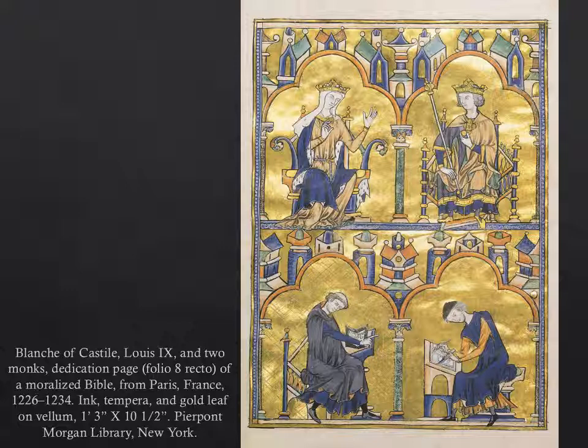We also see an interest in showing the royalty and their command over the clergy and the monks who are responsible for the handiwork and the creation of the object. Some really nice fine line detail on here, although the figures do still seem a little bit stiff, a little bit rigid, not quite naturalistic quite yet here.